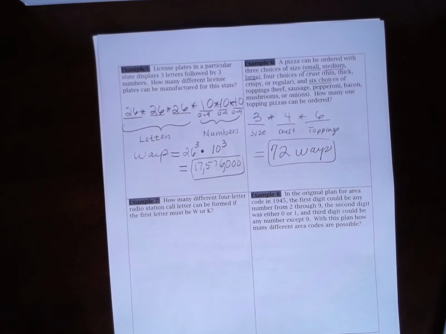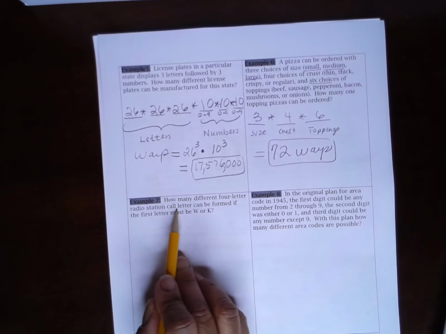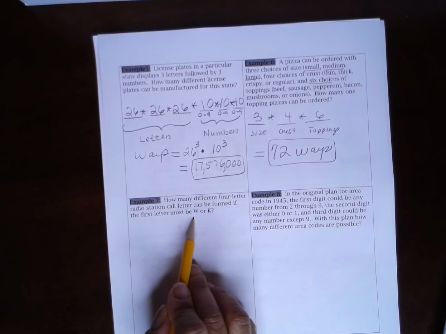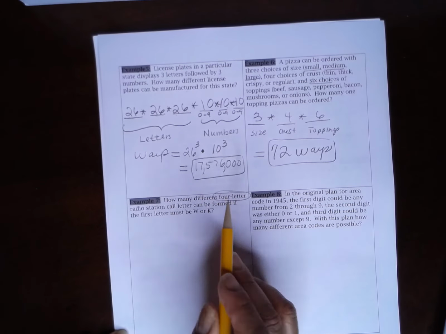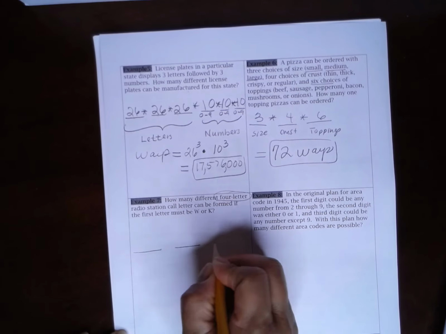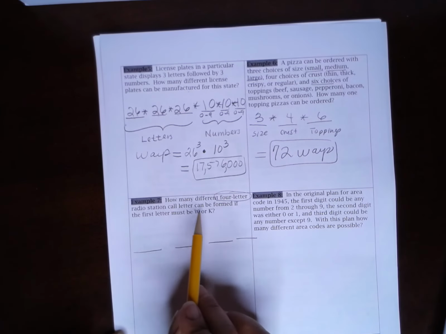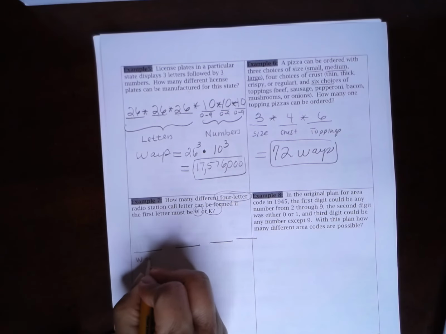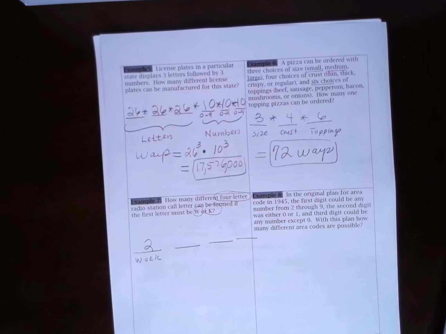72 combinations. How many different 4-letter radio station call letters can be formed if the first letter must be a W or a K? So the first letter has to be a W or a K. You only have 2 choices for the first one.